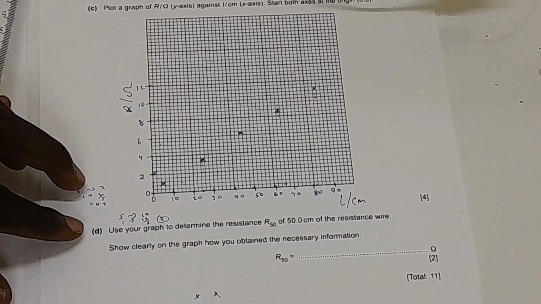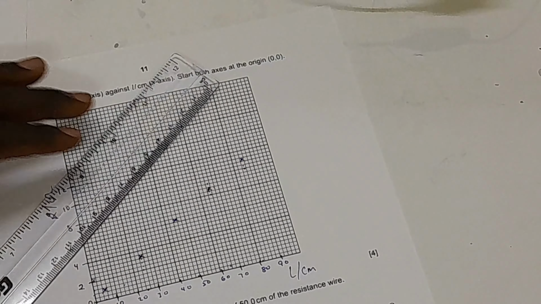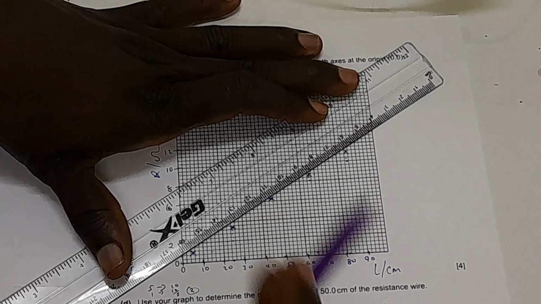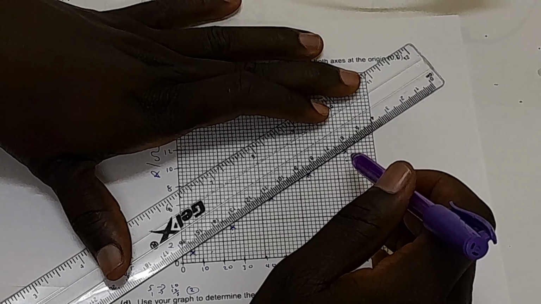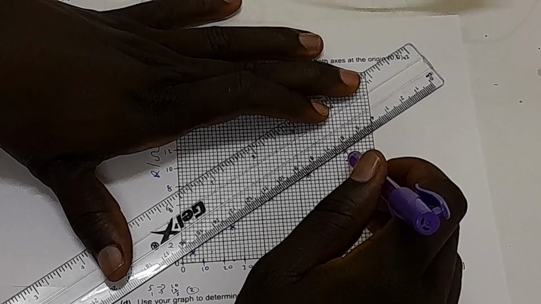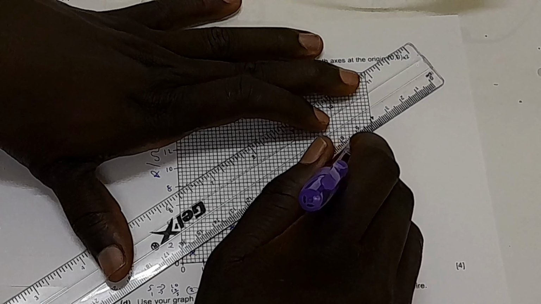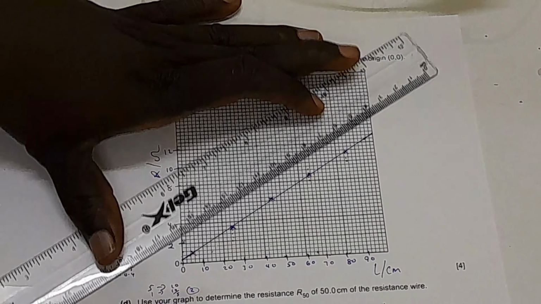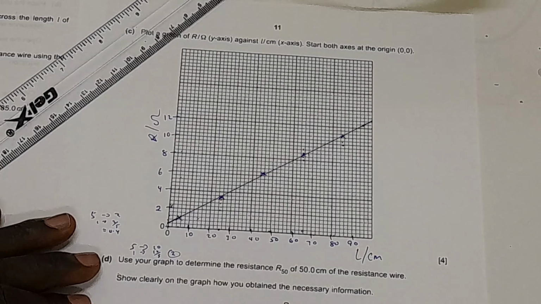It can be a curve or a straight line, but depending on your data, my data seems to be a straight line, which I can draw through the majority of points. So I need to balance the points. So that is my line.